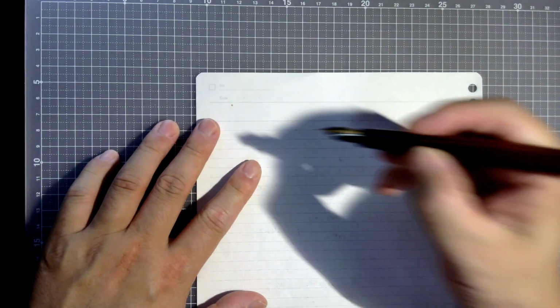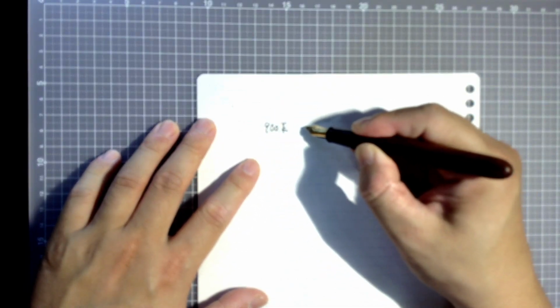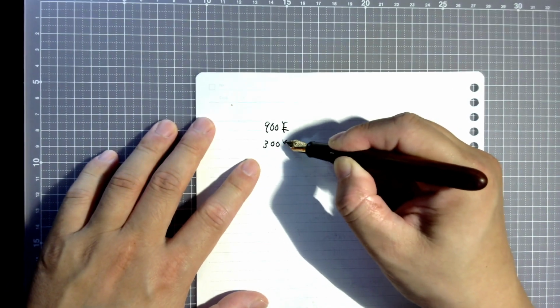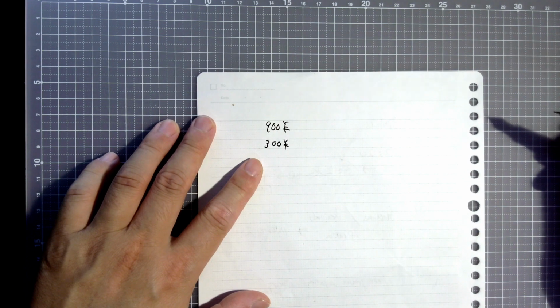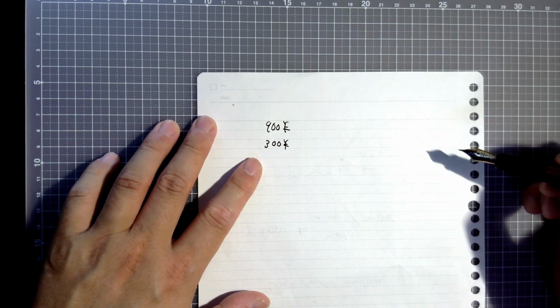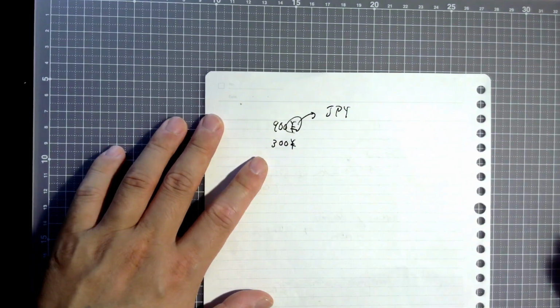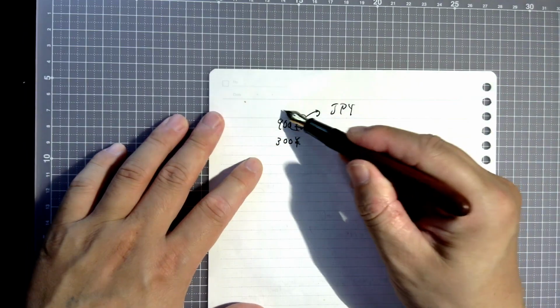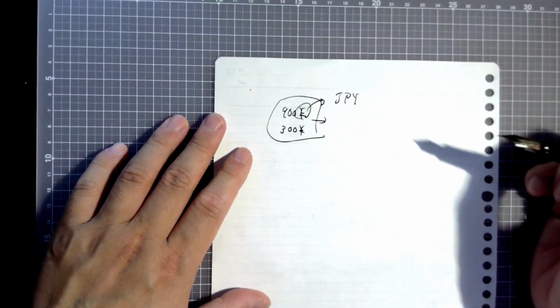Let me give you another example. For example, there is 900 yen and 300 yen. Describe the ratio of these prices, the value of currencies. Yen is Japanese currency, because I live in Japan. So the question is, express these numbers in a ratio.